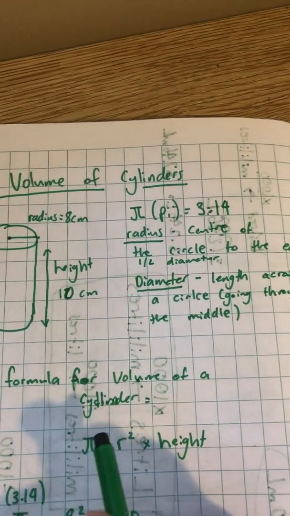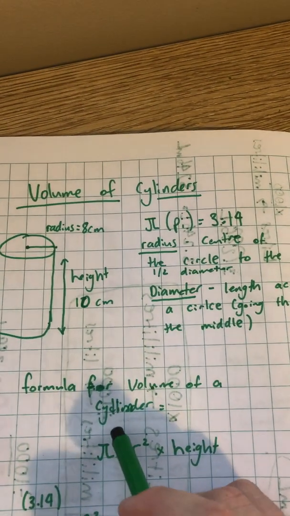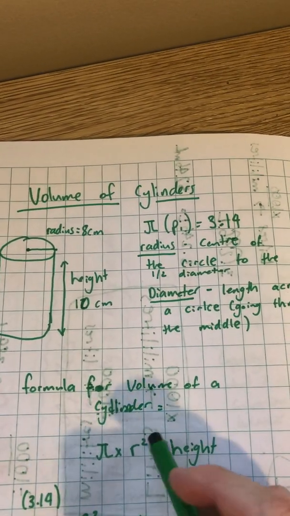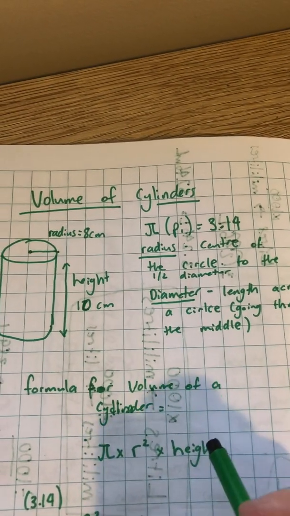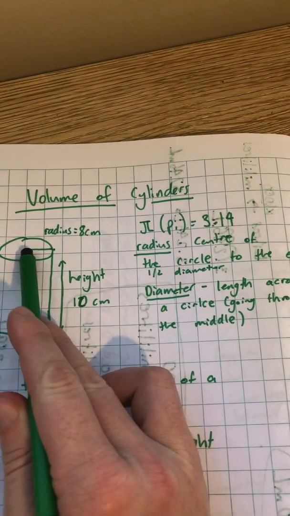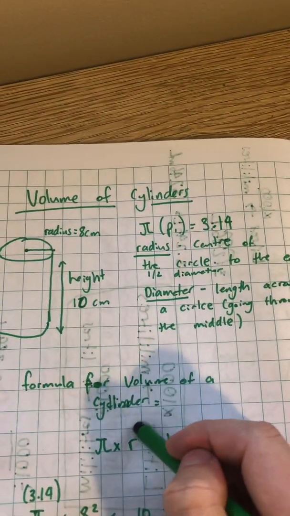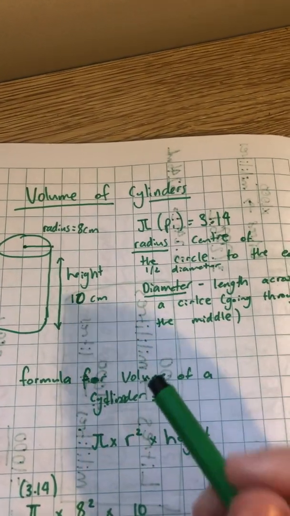Here is the formula that we use to find out how much space a cylinder takes up. We multiply pi multiplied by the radius squared multiplied by the height. So radius, again, that length from the middle of the circle out to one edge, I'm squaring that number, so I'm multiplying it by itself, multiplied by the height of the cylinder.